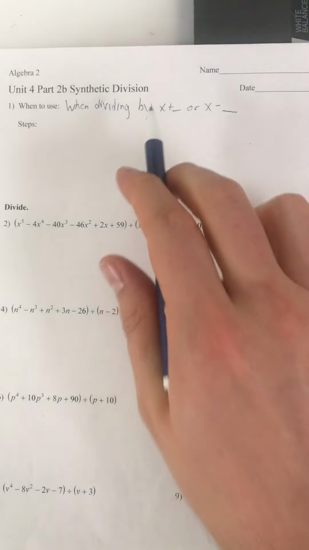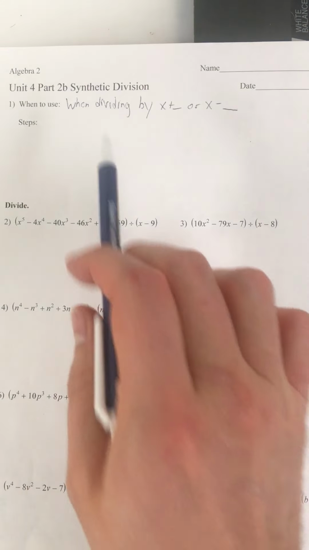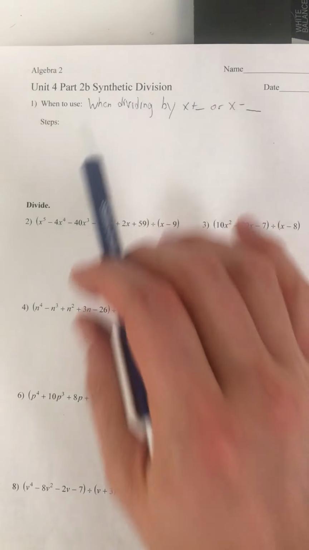If you have a number in front of x, if you're dividing by 5x plus 2, or if there was an exponent on the x, like x squared minus 3, you would have to use the harder way, long division. But synthetic division, the shortcut, will work if it's just dividing by x plus something or x minus something. So I'm going to work a problem first, and then we'll go back and talk about the steps.